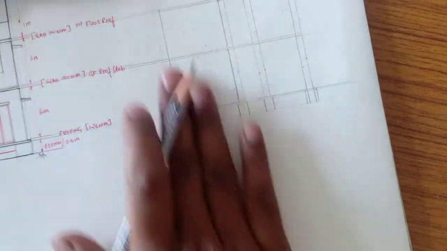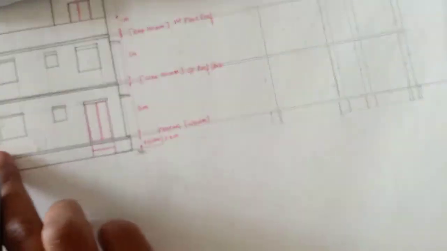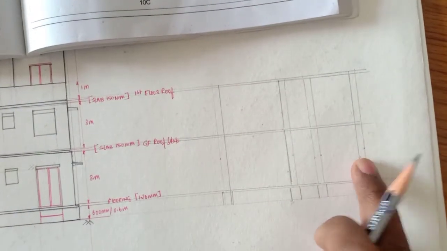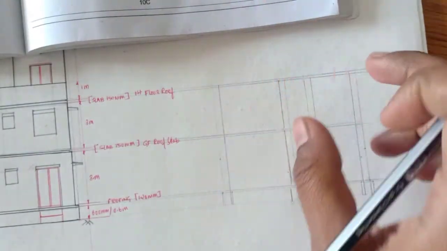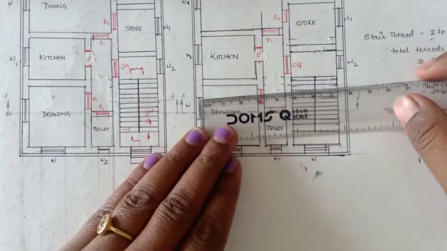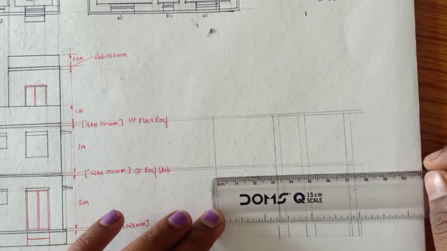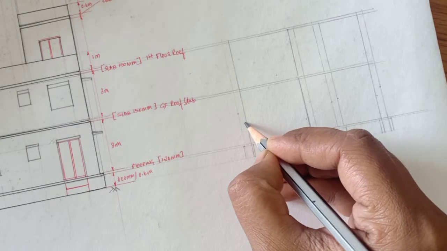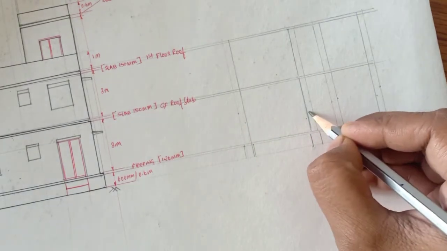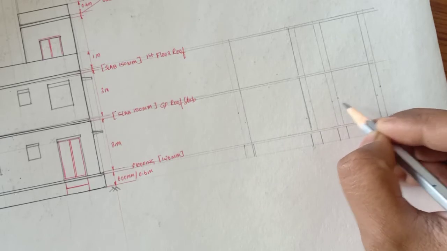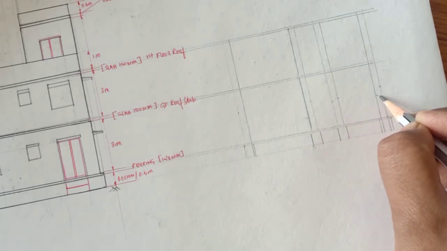Basically I have drawn this portion because I have just taken all the projection line from this end. Then I have only taken the width, exactly the width. So basically I have measured each of these and I have taken the points here and I have drawn the lines. So these are the walls of the drawing hall, then wall of toilet and the drawing hall, again toilet and the staircase, and the outmost wall.